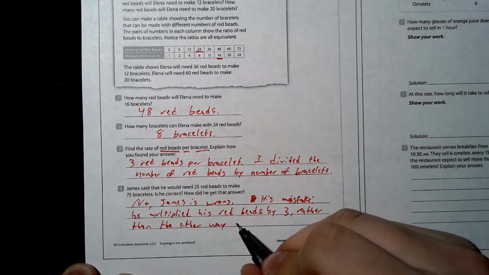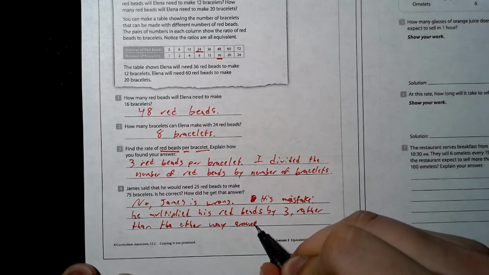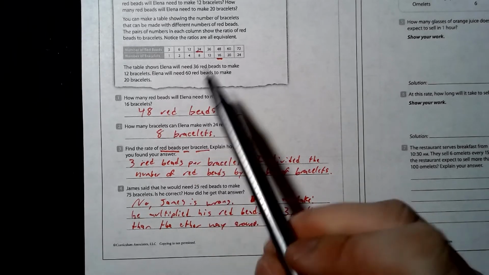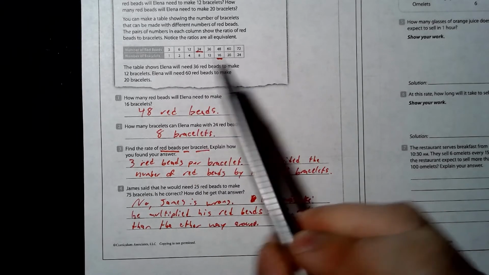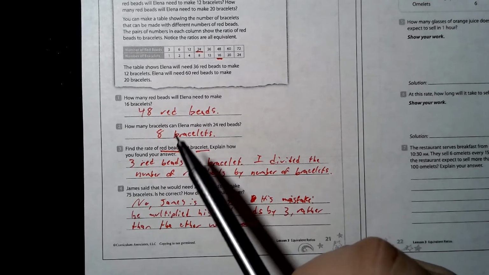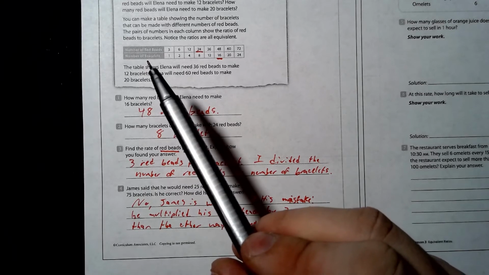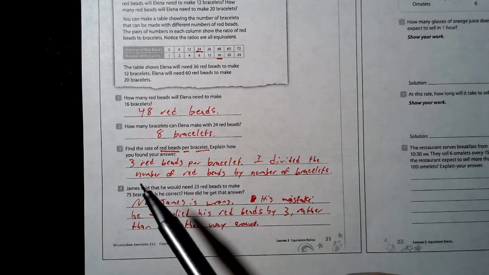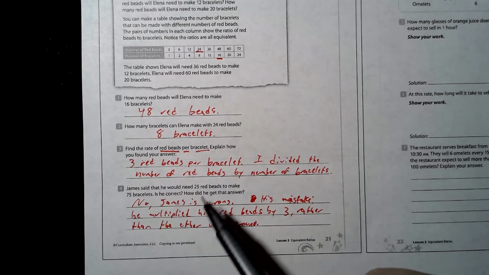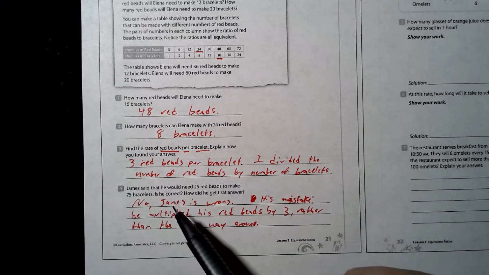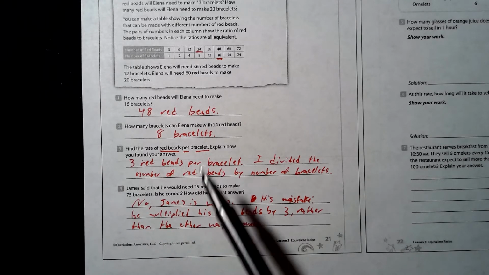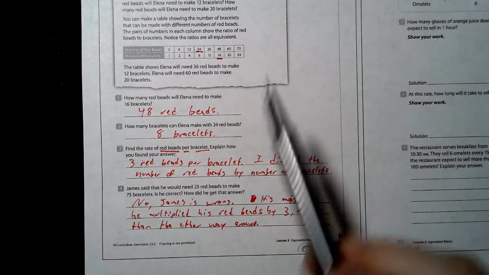And some of you may have already seen from the table, all this table is saying is the bottom number multiplied by 3 and you get the top number. Number of bracelets times 3, you get the number of red beads. James had this fact mixed up. He had it a bit confused. He multiplied his red beads by 3 to get the number of bracelets, which is just backwards.